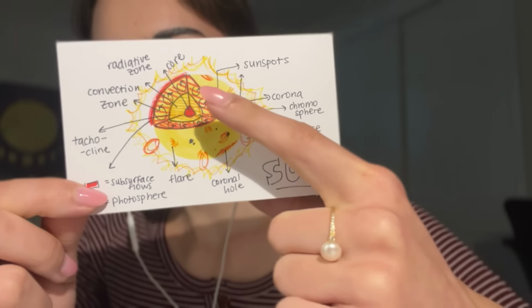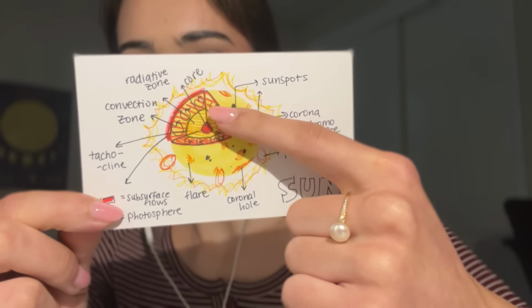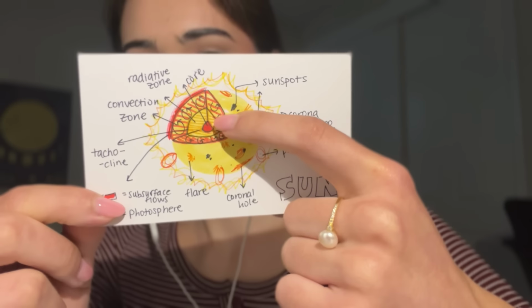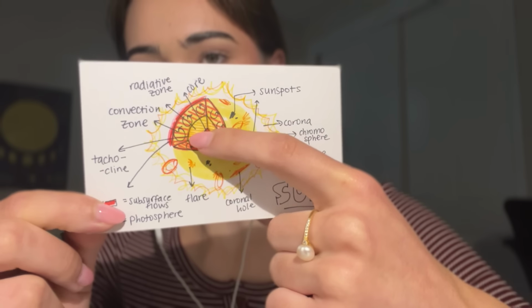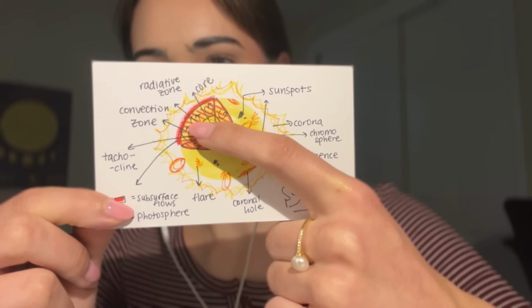So we can see here, I broke this down into layers of the Sun. So inside we have a core. And then the two most important regions are the radiative zone here, and then the convection zone up here.